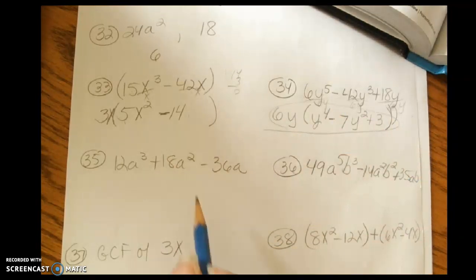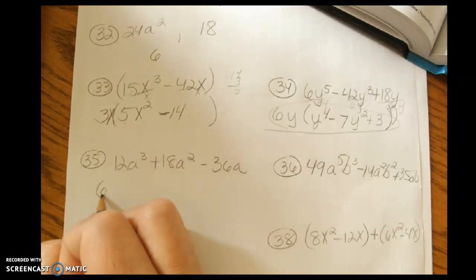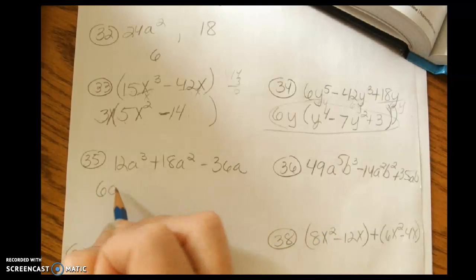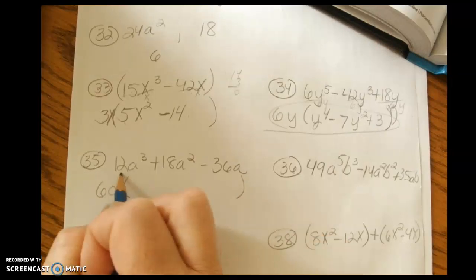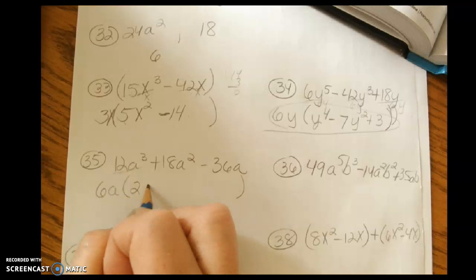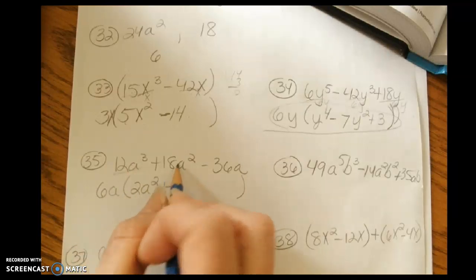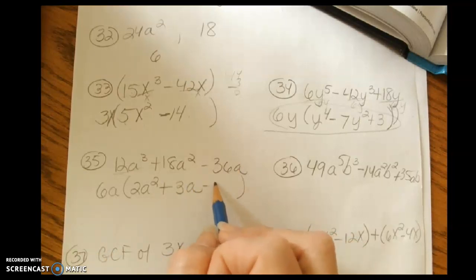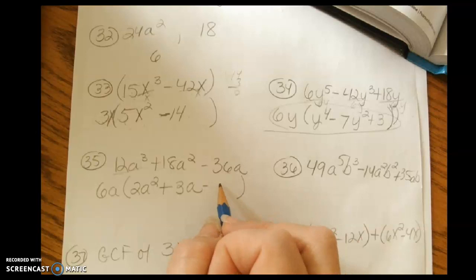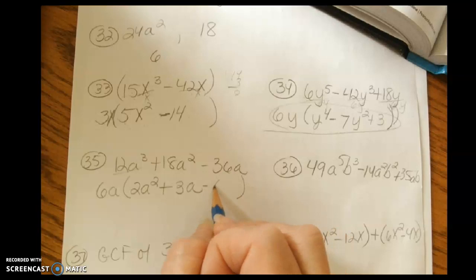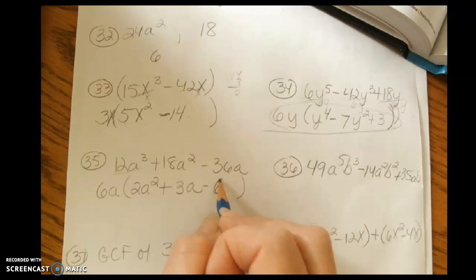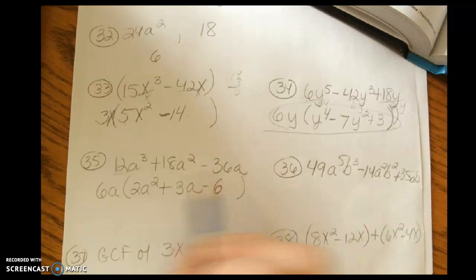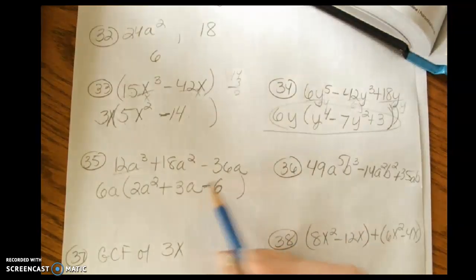Number 35, I am going to factor out a 6 and an a. Okay? And when I do that, this divided by 6a gives me 2a squared plus 3a minus 6. That's funny that I couldn't do that. I was thinking of something else. Minus 6. And a divided by a is a. Okay? It is a negative sign though.